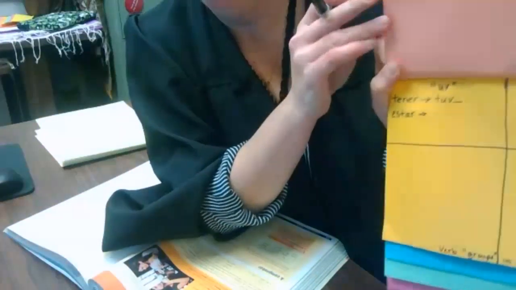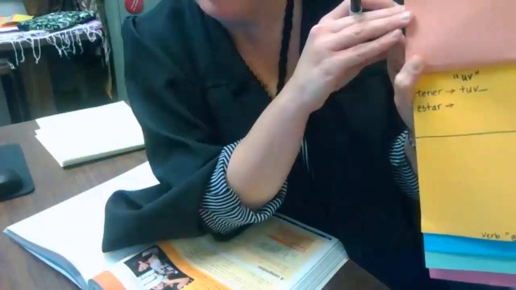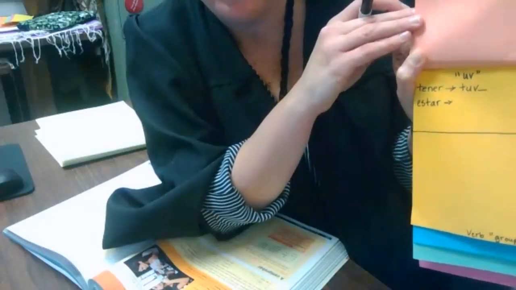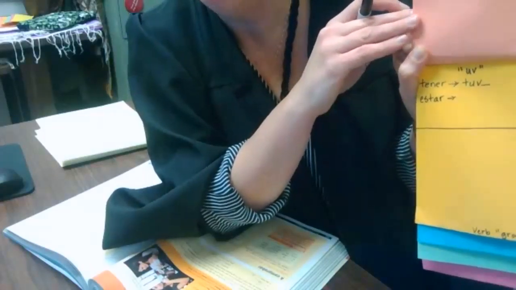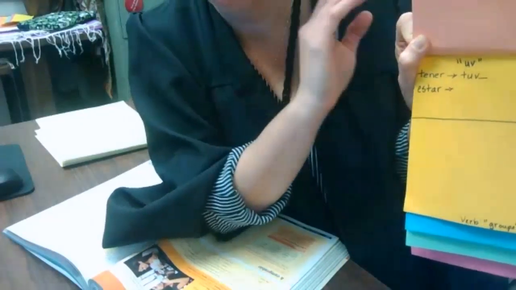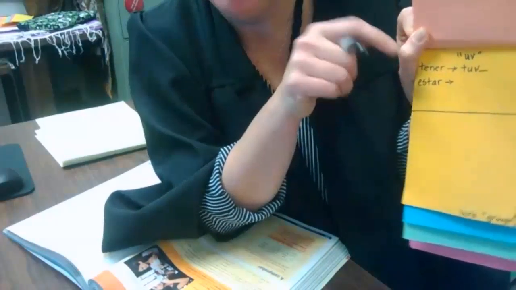Estar. Remember estar means to be in Spanish? Like ser and estar. Estar is a OOV verb. Because in the present tense, it was estoy, estás, está, estamos, están. In the preterite tense, it's going to get a totally new stem, and it's going to have UV in it.